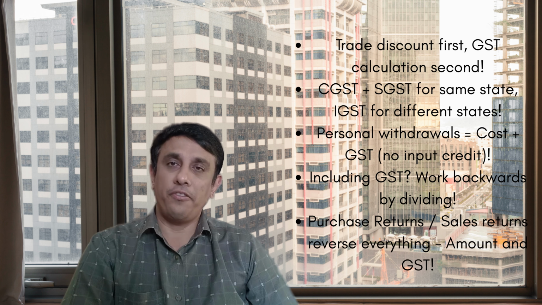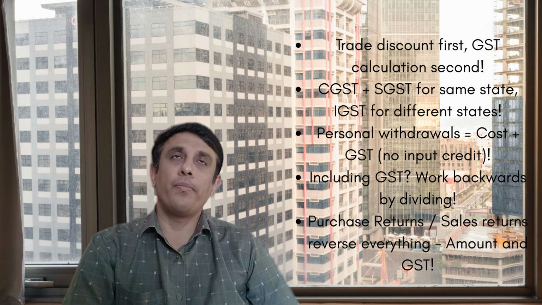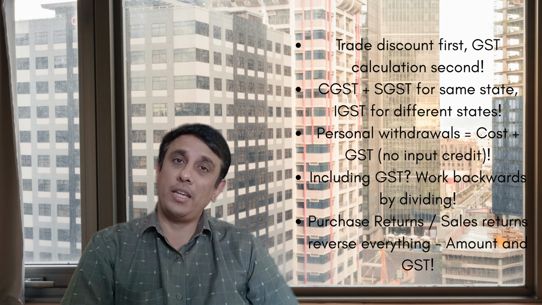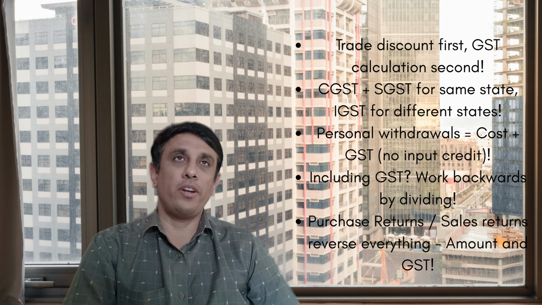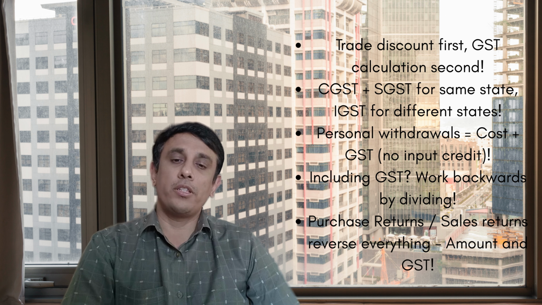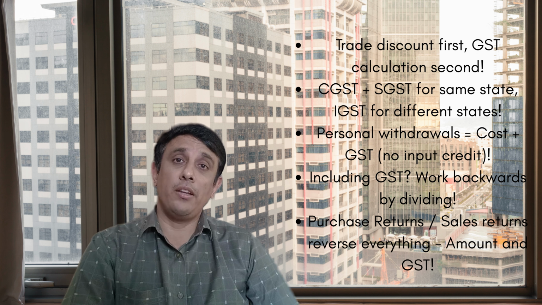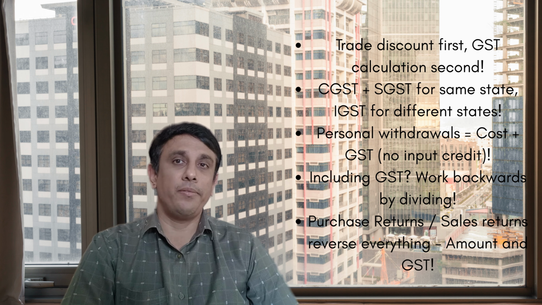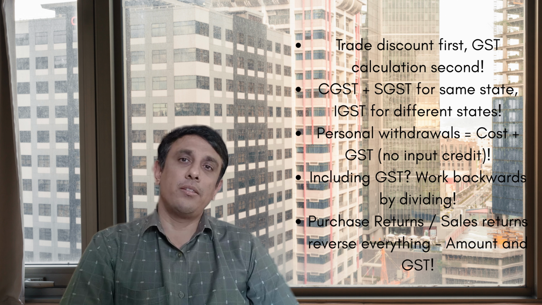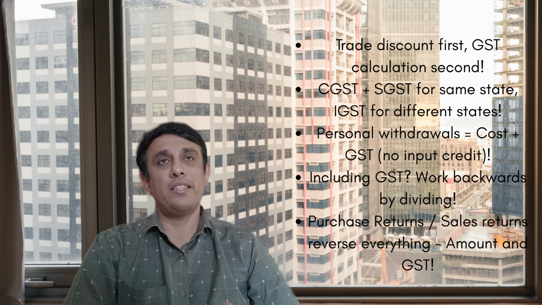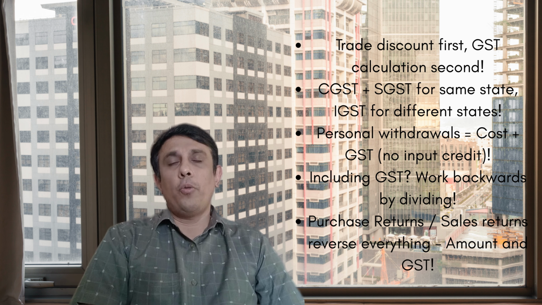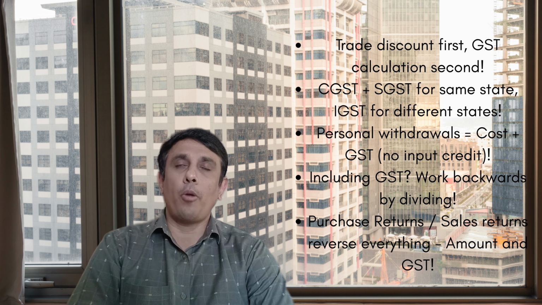So remember the key takeaways of this particular problem. Trade discount to be deducted first and GST calculation second. CGST and SGST for the same state and IGST for different states. Personal withdrawals at cost plus GST because you have to reverse the input tax credit. If it is inclusive of GST, work backwards by dividing it, and for returns reverse everything, amount as well as GST. So hope you understood this particular problem.